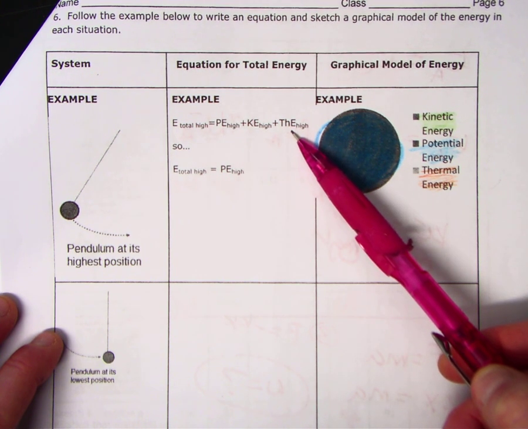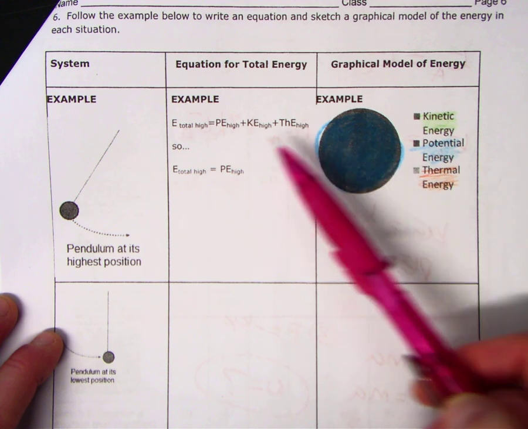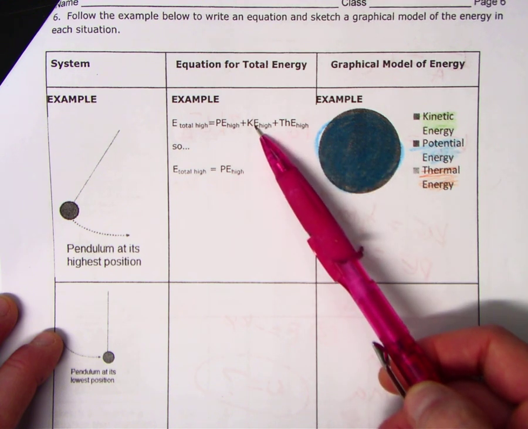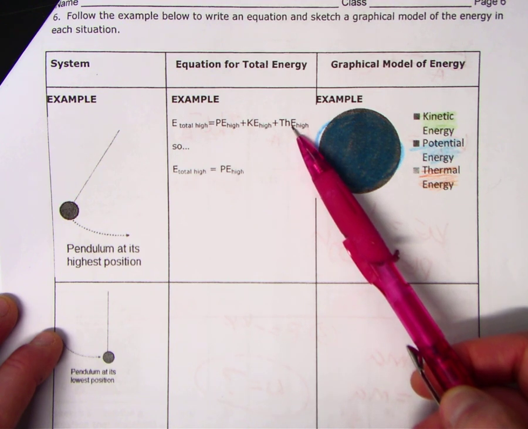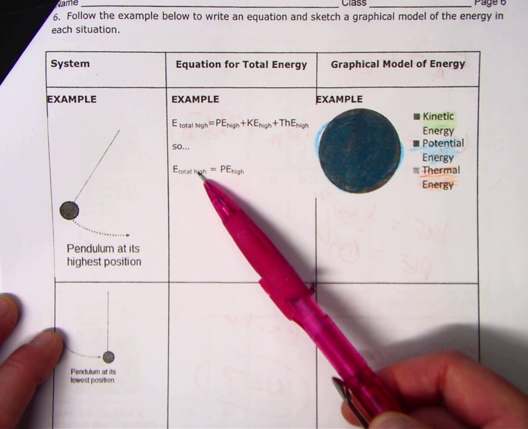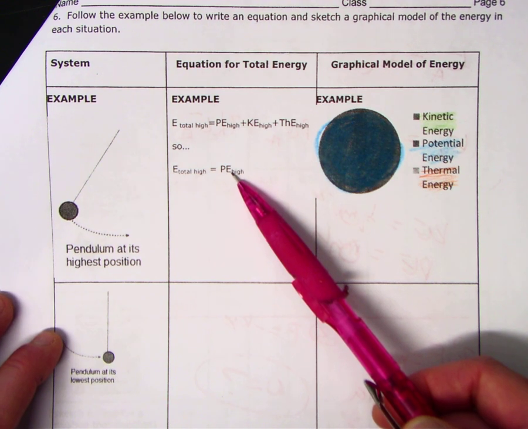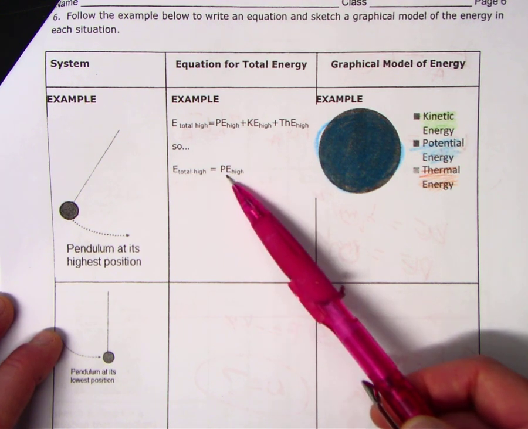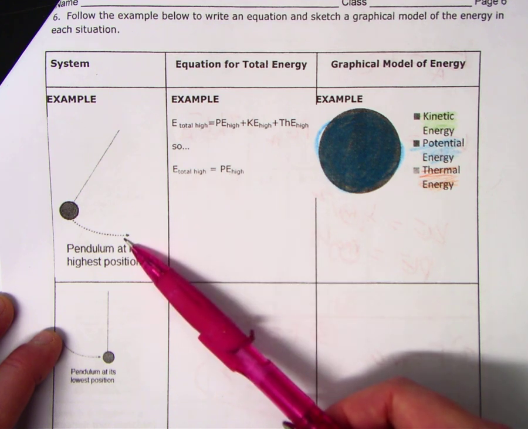Then we want to think about which ones are 0. Now in this graph that we're seeing, it's all potential. So that means it's not moving at its highest point, and apparently we don't have any thermal energy. So I'm going to assume that this is at its first swing. So then the total energy at the high point is all potential. We would just shorten the equation to show that. So this is the equation of total energy at a certain point, and in this one it's the high point.